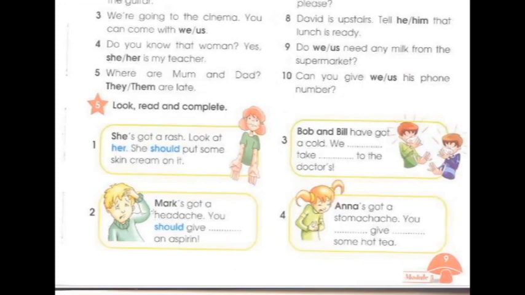Number 2. Max got a headache. You should give him an aspirin.